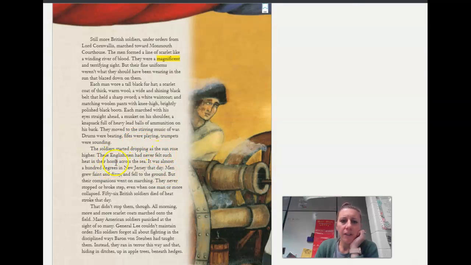These Englishmen had never felt such heat in their home across the sea. It was almost 100 degrees in New Jersey that day. Men grew faint and dizzy and fell to the ground, but their companions went on marching. They never stopped or broke step, even when one man or more collapsed. 56 British soldiers died of heat stroke that day. That didn't stop them, though. All morning, more and more scarlet coats marched onto the field.